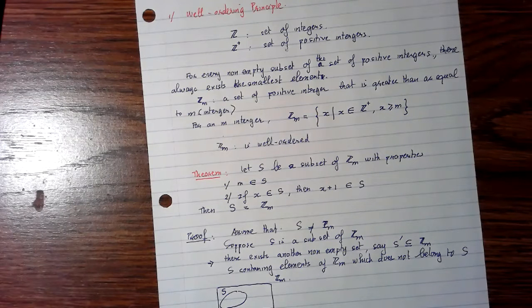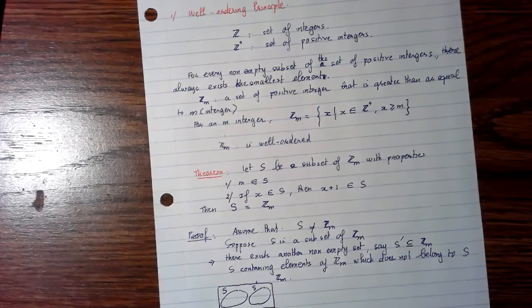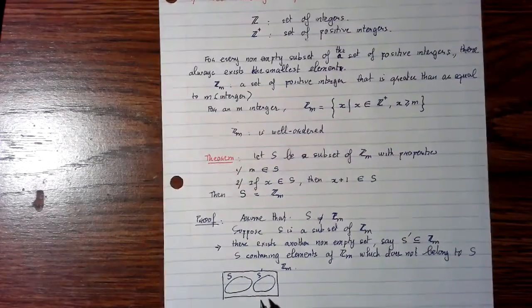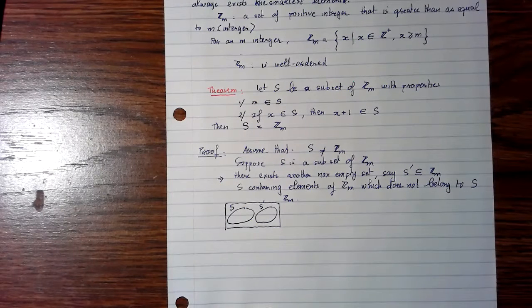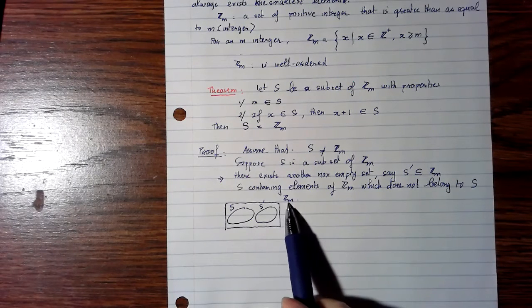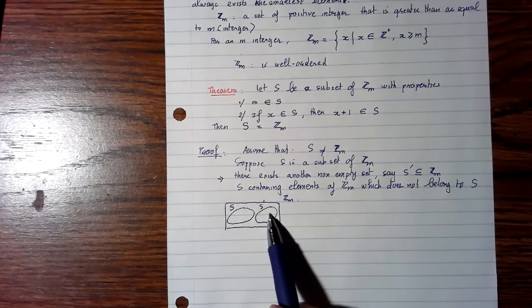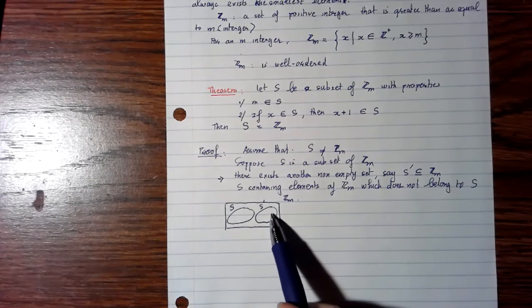Then of course there's another set here, could be any set. I call it S prime. You see the S prime over here? It's also a subset of Z sub M, and it contains some element here.